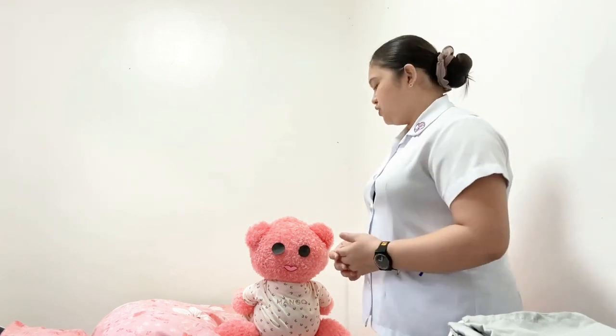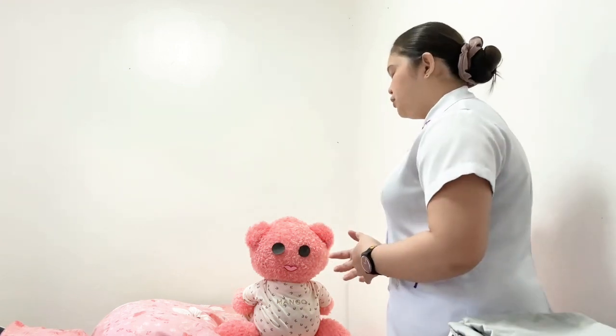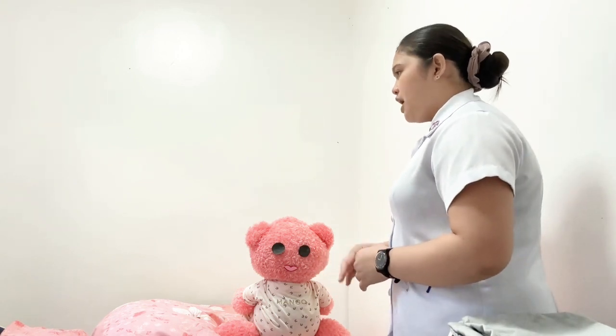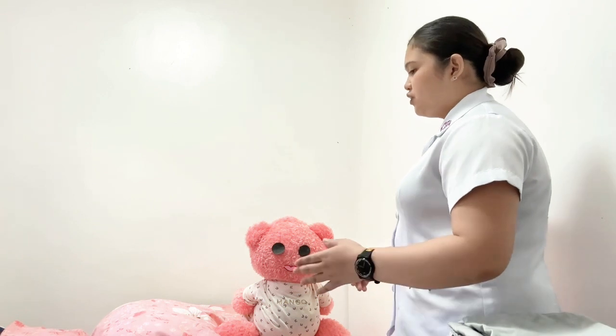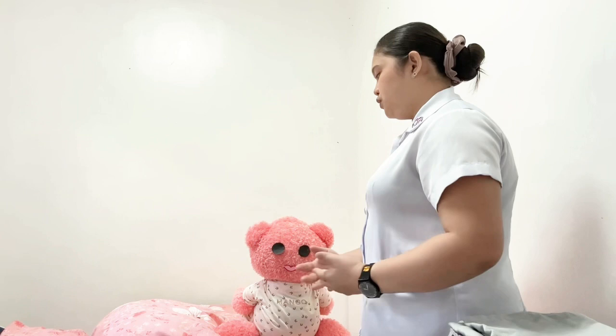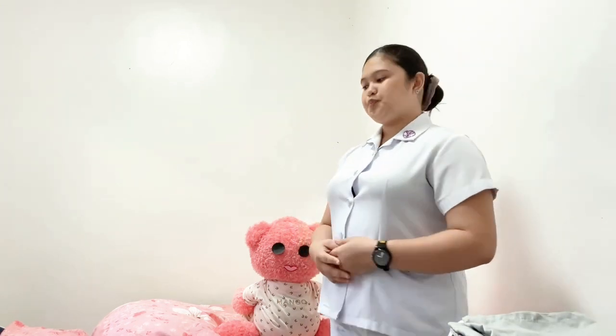So, I have already closed the door so that no one from the outside could disturb you while we are doing this procedure. But before that, ma'am, I highly encourage you to void first so that you won't feel uncomfortable during this procedure. Okay, ma'am, so you may now go. A distended bladder may slightly elevate the uterus.